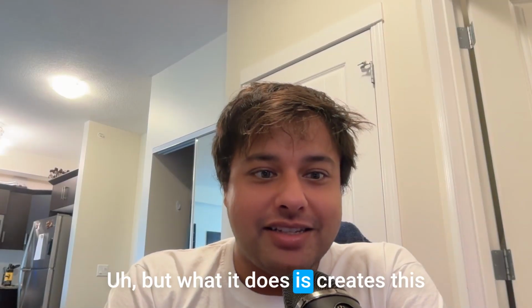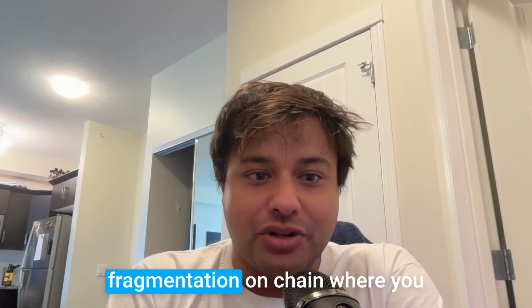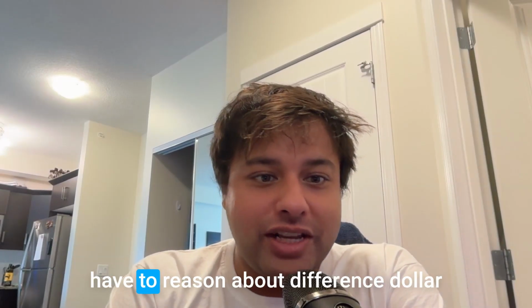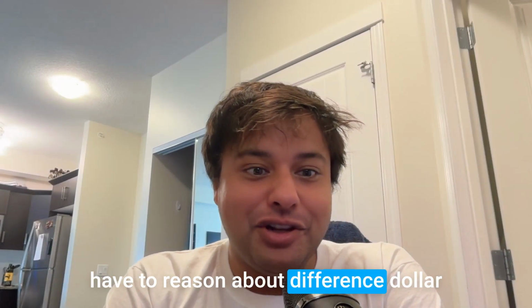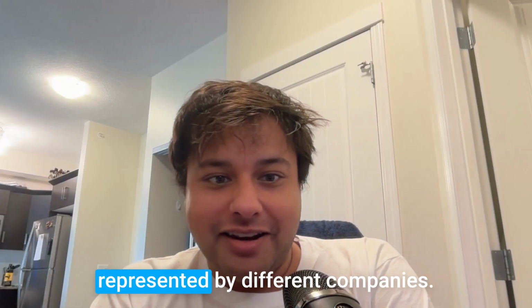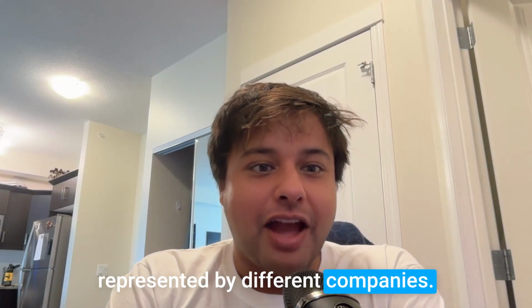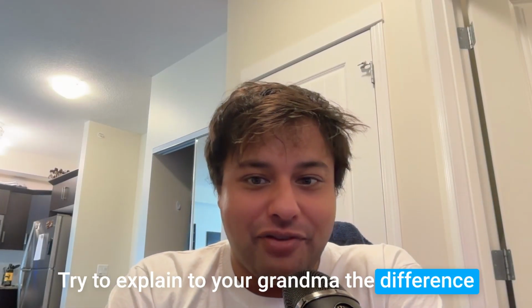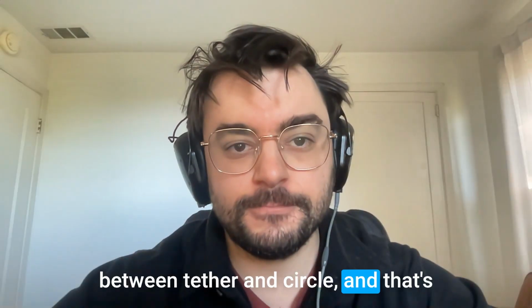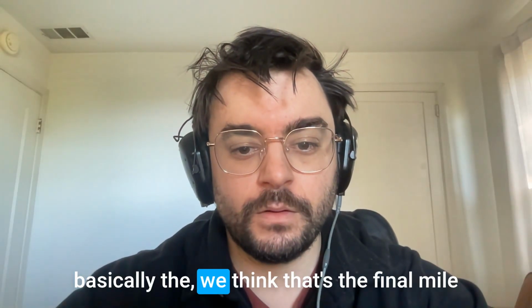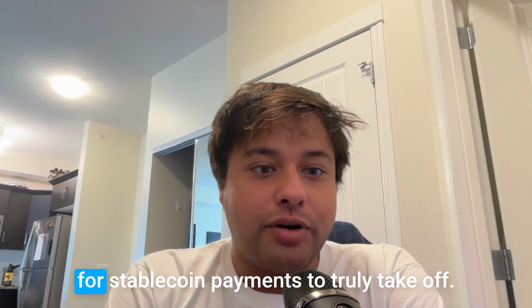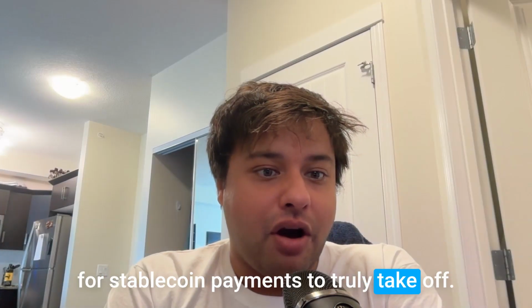But what it does is create this fragmentation on chain where you have to reason about different dollars represented by different companies and try to explain to your grandma the difference between Tether and Circle. And that's basically, we think, the final mile for stablecoin payments to truly take off.